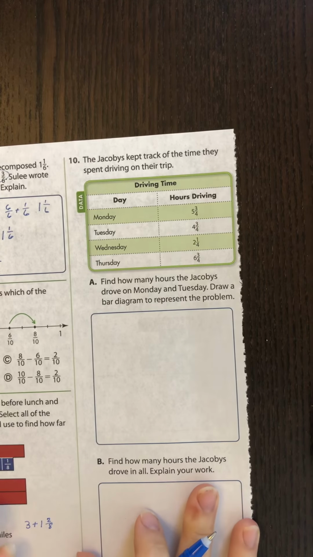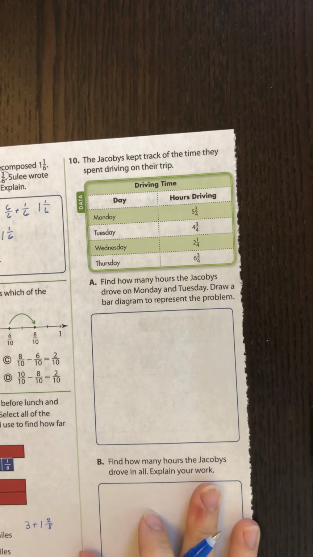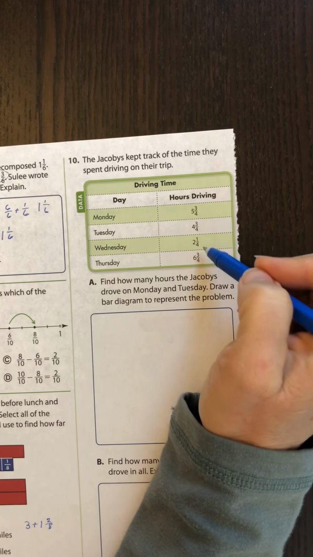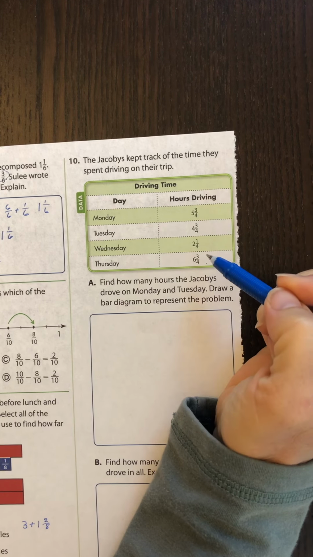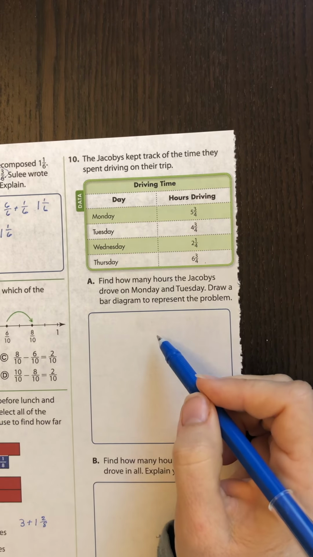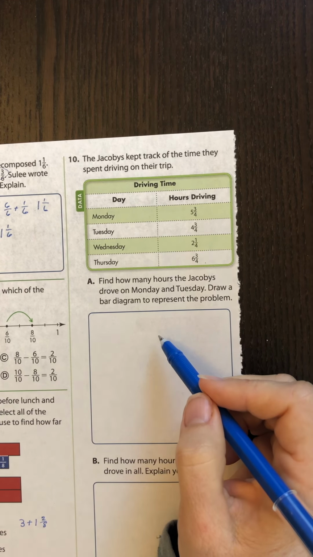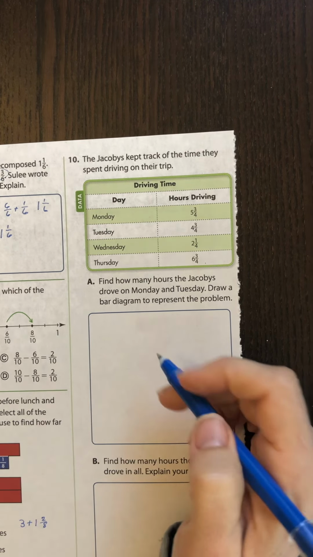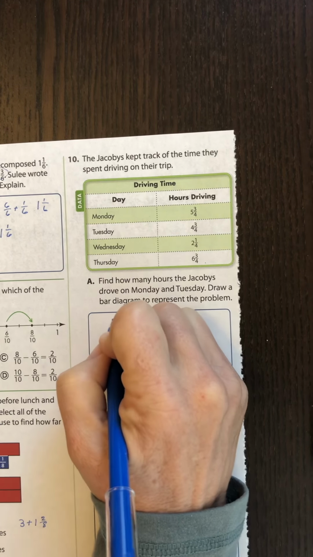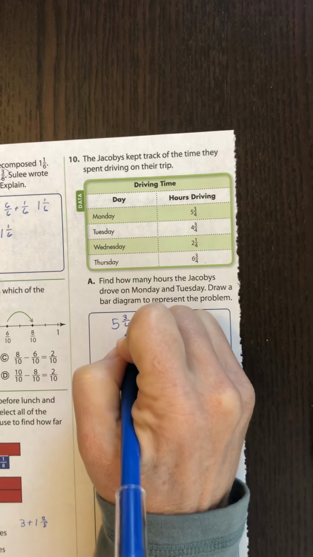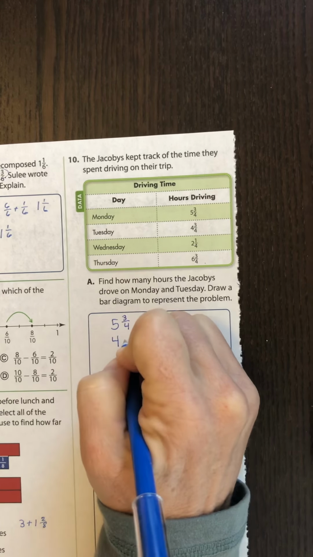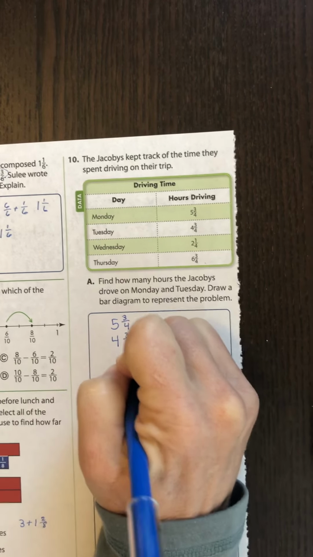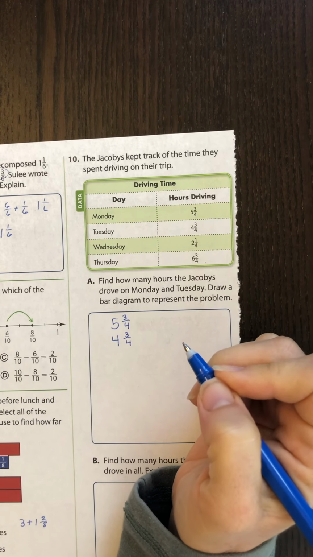Number 10, the Jacobys keep track of the time they spent driving on their trip. Monday, the hours of driving. Tuesday, Wednesday, and Thursday. Find how many hours the Jacobys drove on Monday and Tuesday and draw a bar diagram to represent this problem. All right, Monday and Tuesday. We do not have to do the bar diagram. You may if you so choose. Monday and Tuesday. How many hours they drove.